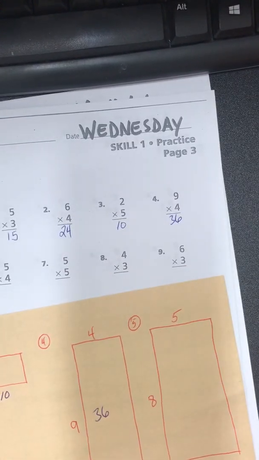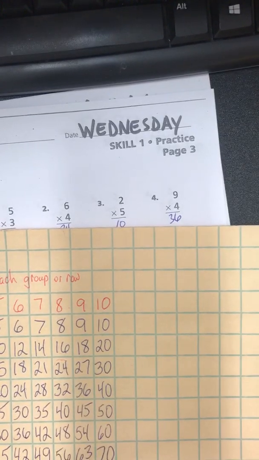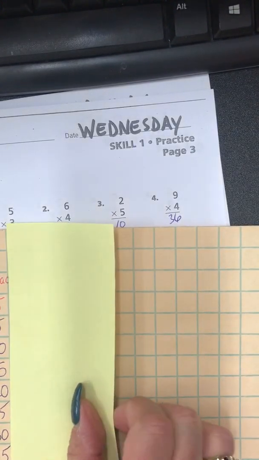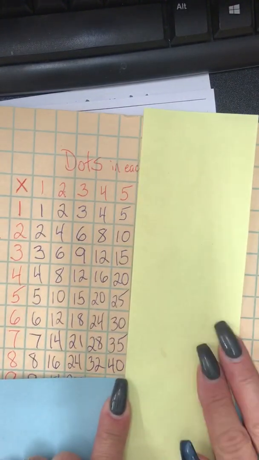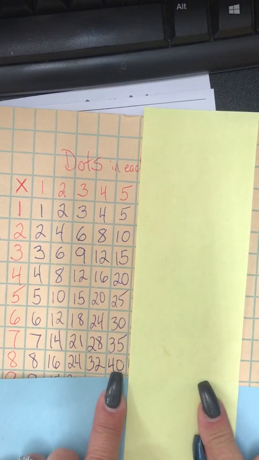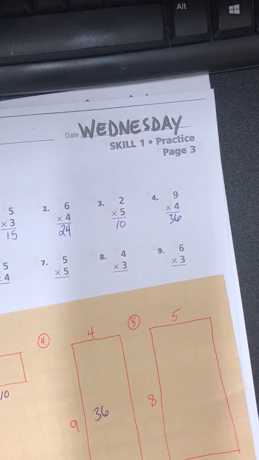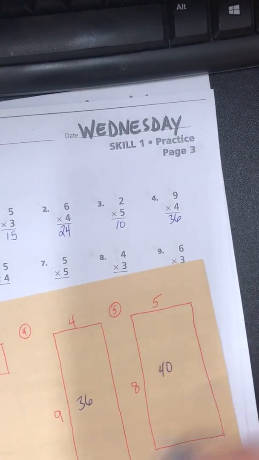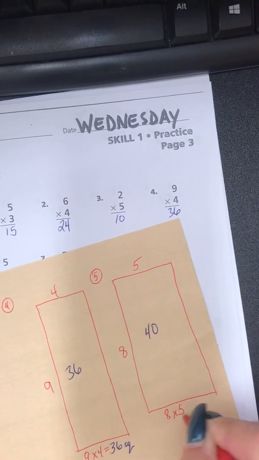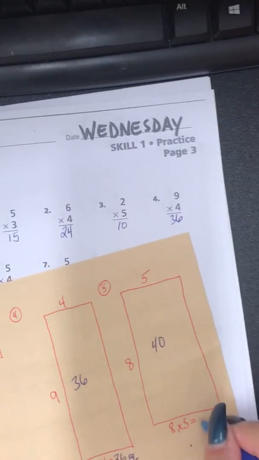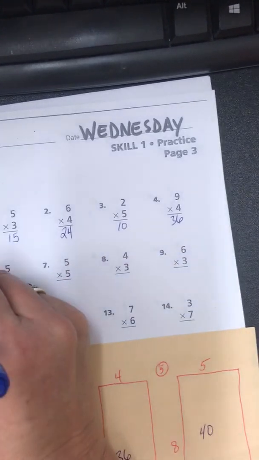And 5s are pretty easy for you to count, I'm sure. I'm going to double check on my chart. 8 times 5 is, whoops, there we go. I was off camera. It's 40. Good job. It's 40. 40 squares to fill that area. 8 times 5 equals 40 squares. And I'll put a 40 right there.